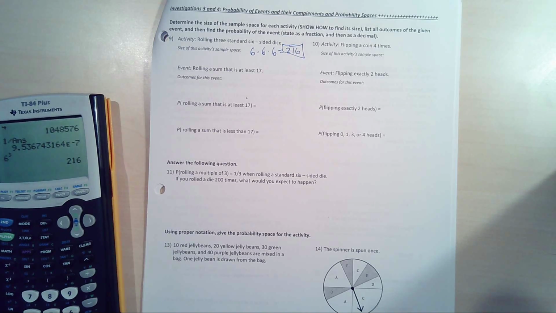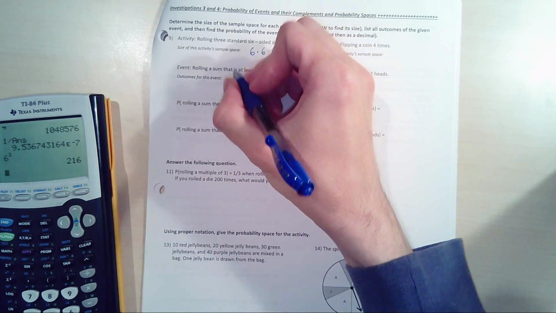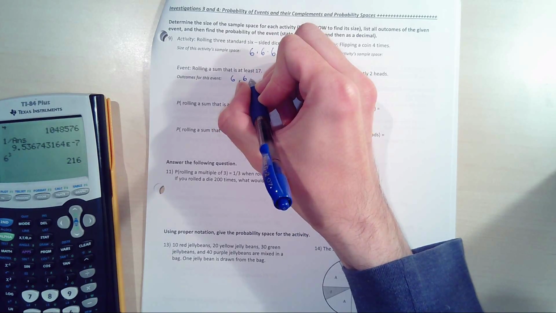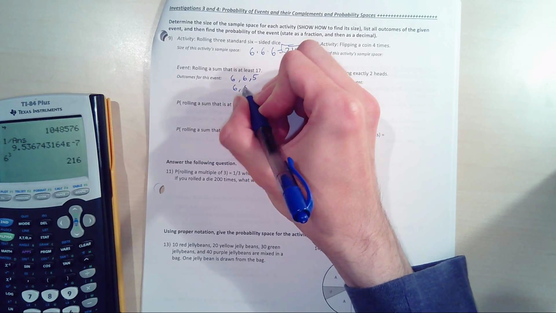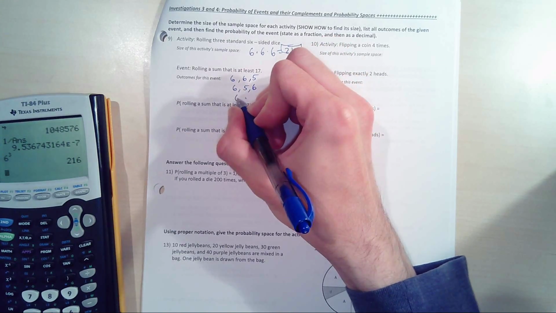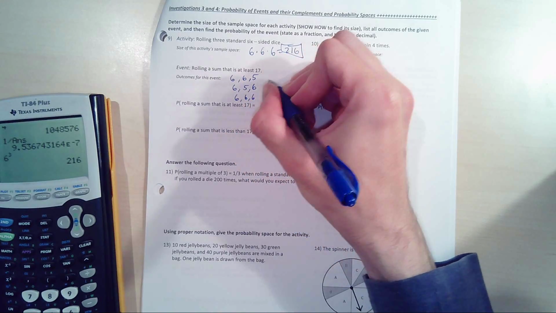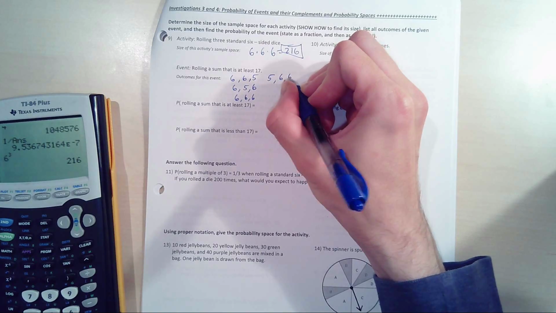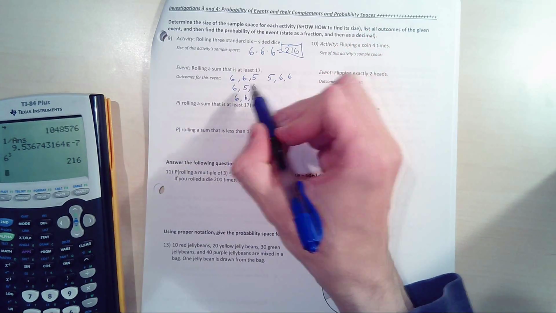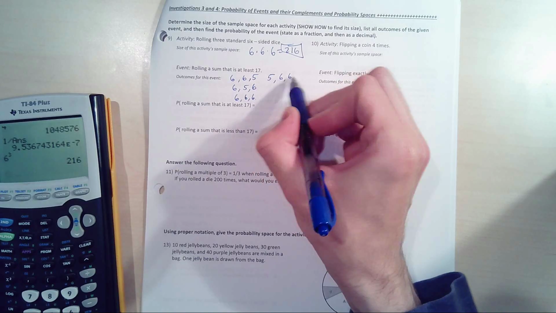So you really have to figure out how you can even get to a 17. This is tough. But the outcomes for this event that work for having a sum of at least 17, I could do a 6, a 6, and a 5. I could also have a 6, a 5, and a 6. I could have a 6, a 6, and a 6. I could have a 5, a 6, and a 6, because this is 18, by the way. These add up to 17, these add up to 17, these add up to 18, these add up to 17.